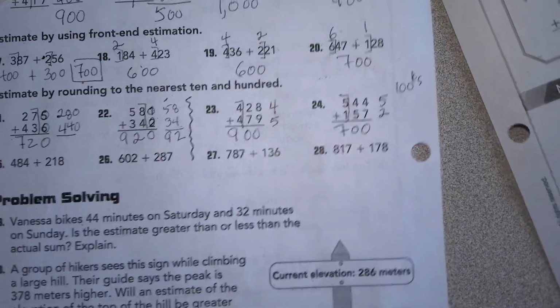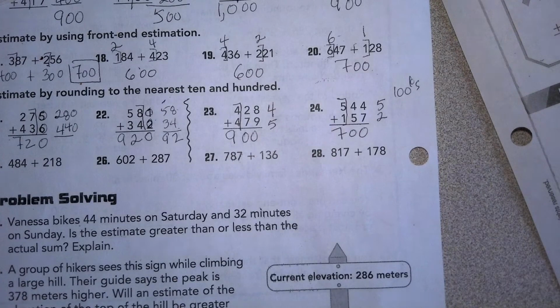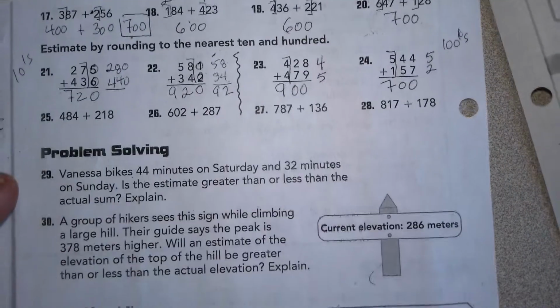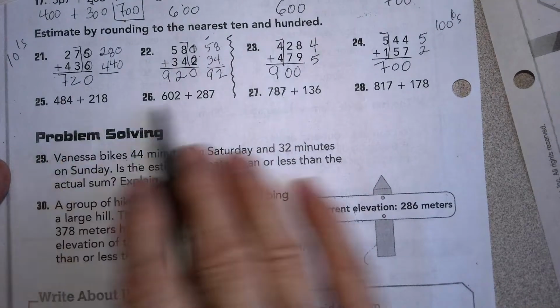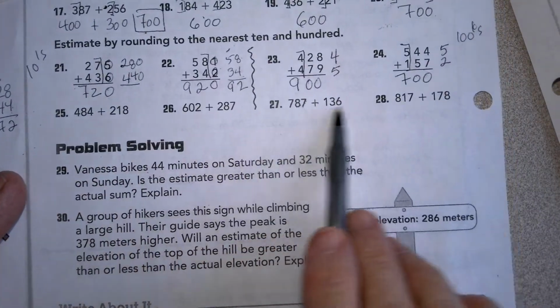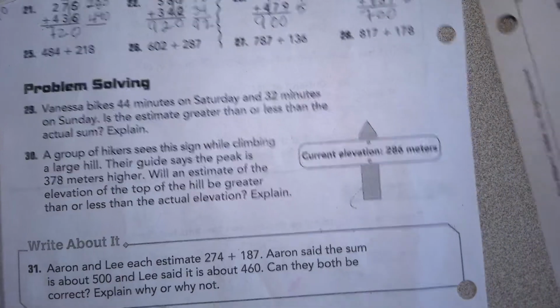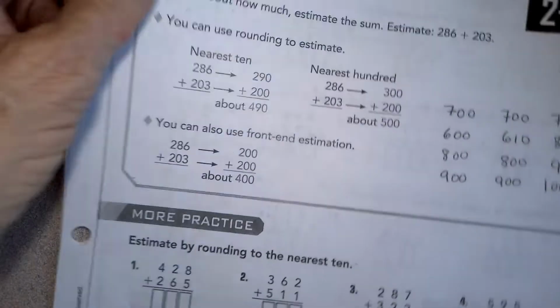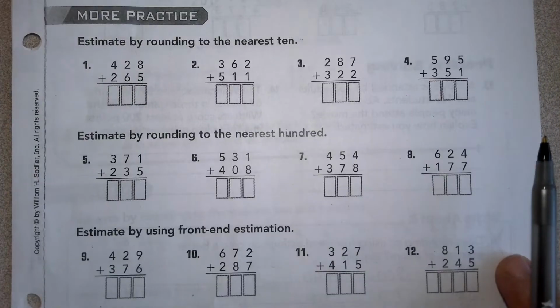Okay. Now, listen carefully. What we're going to do, we're going to finish these word problems tomorrow and the rest of these. Don't touch any of these. Okay. Then what you're going to do, this is classwork.